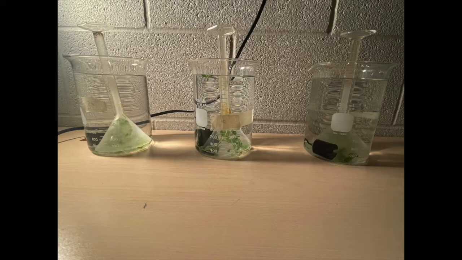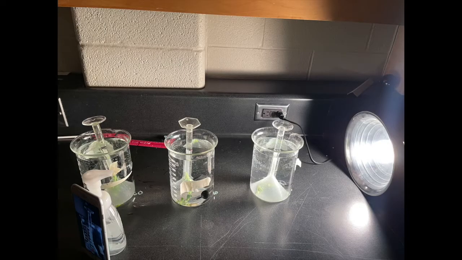We turned on the lamp, ensuring that no external light source was present, and recorded quantitative and qualitative observations before and after 3 hours. The objective was to measure how much water was displaced, which would later indicate how much oxygen was produced in the graduated cylinder placed on top of the funnel.